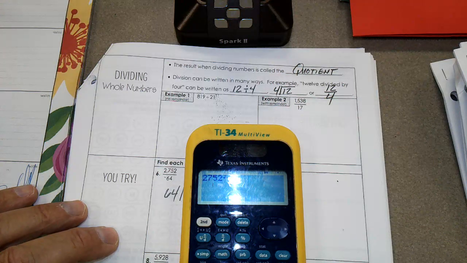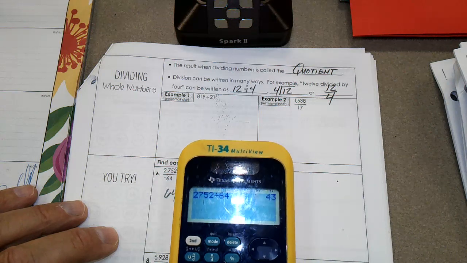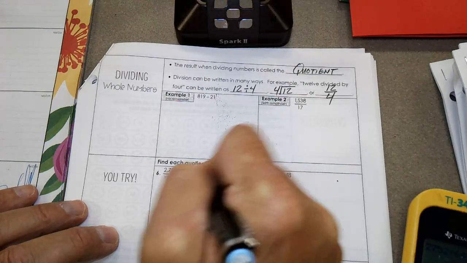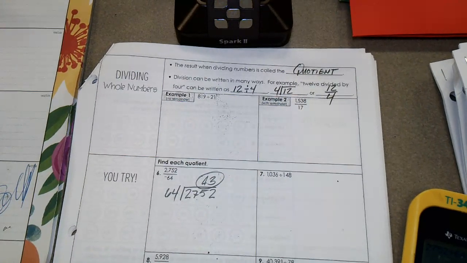2752 divided by 64 is 43. So our quotient is 43, okay? And that's pretty easy there, okay?